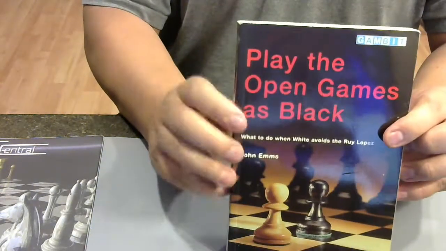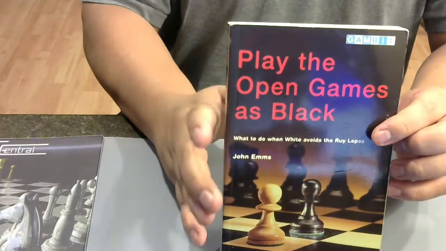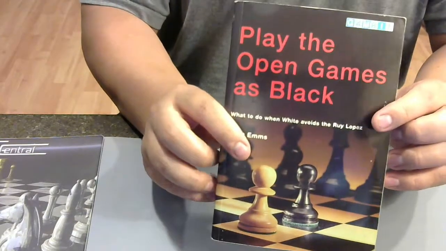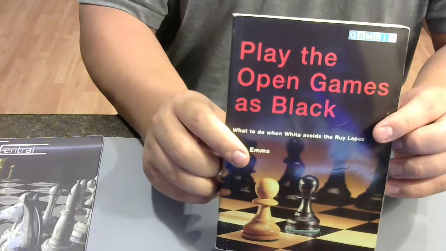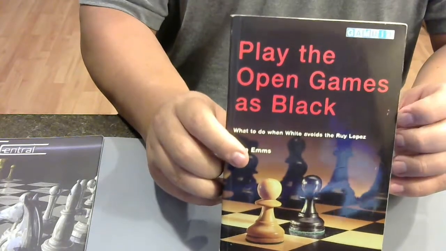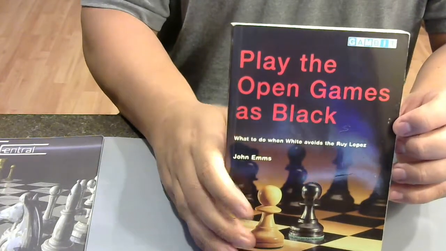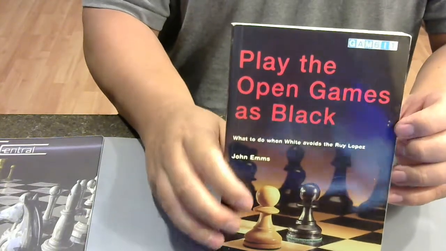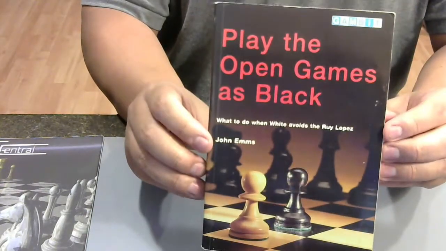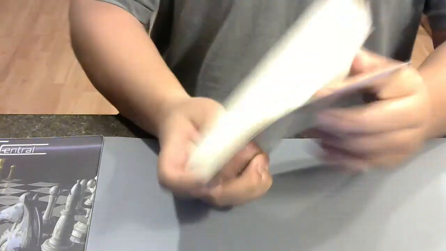Right, this is the second book that we've seen that excludes the Ruy Lopez, because so much can be written and done with the Ruy Lopez that you're going to have to divide it. You're going to say, okay, my book is not going to cover the Ruy Lopez, or my book is only going to cover the Ruy Lopez. So play the open games as black. So which are the open games?